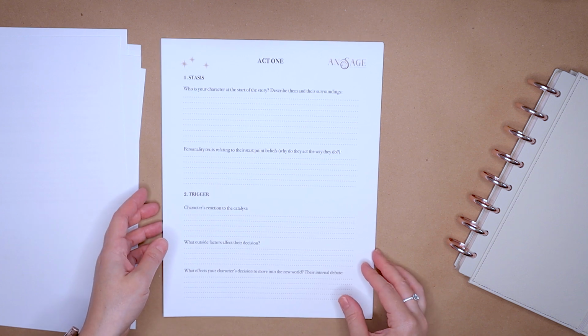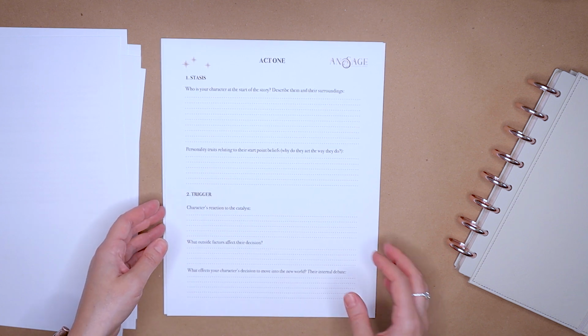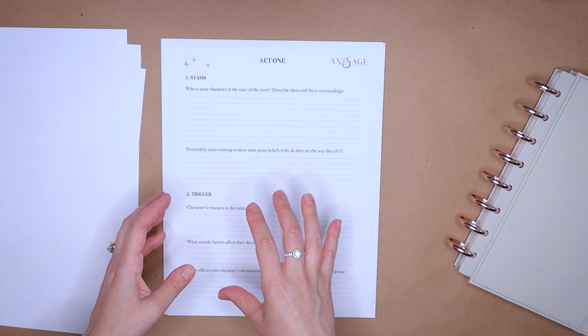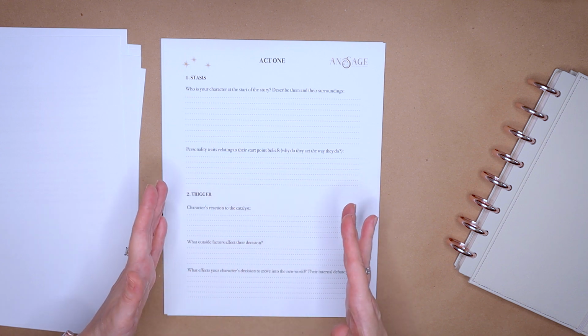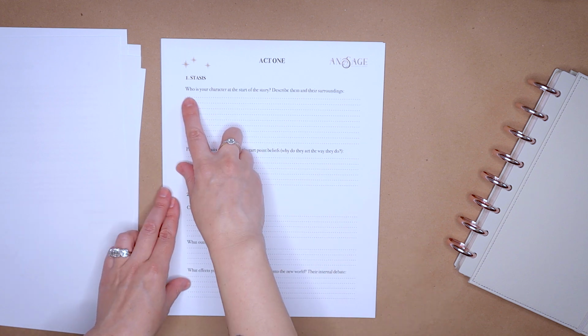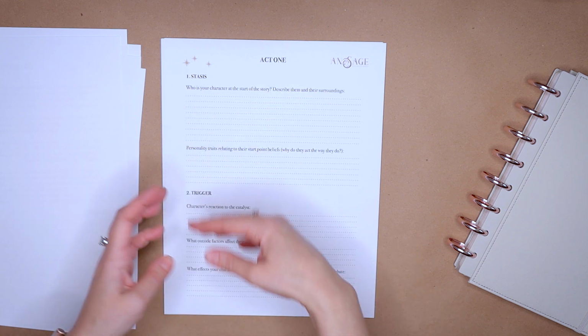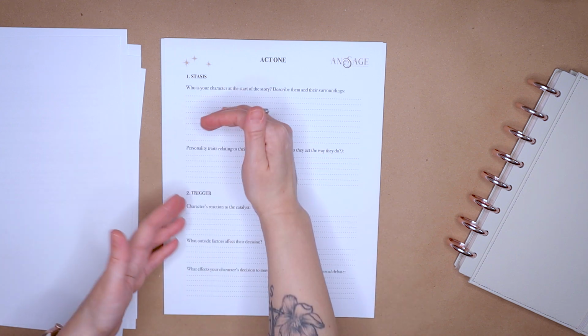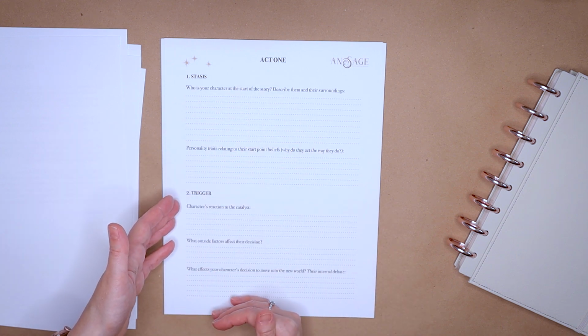It's easier this way. Now you have the same breakdown that you would have in your 8-beat structure of your story, but it's broken down towards the character. So you're describing what's happening to the character with every single beat that you've already talked about.